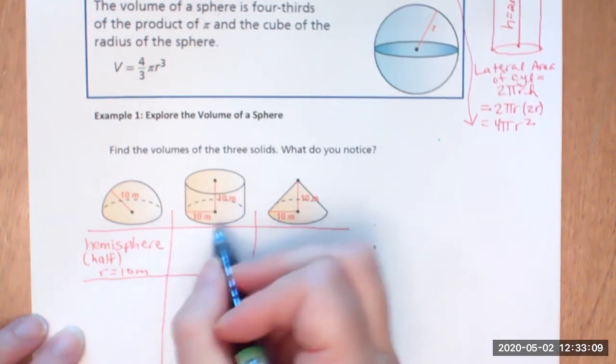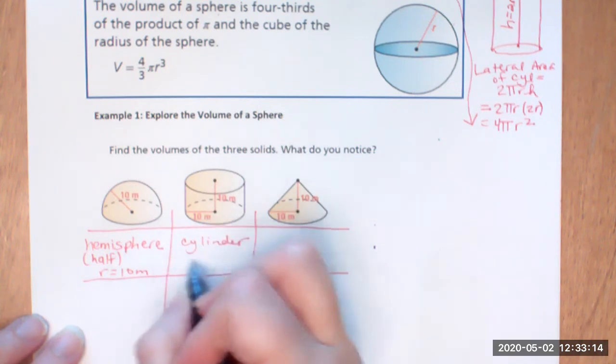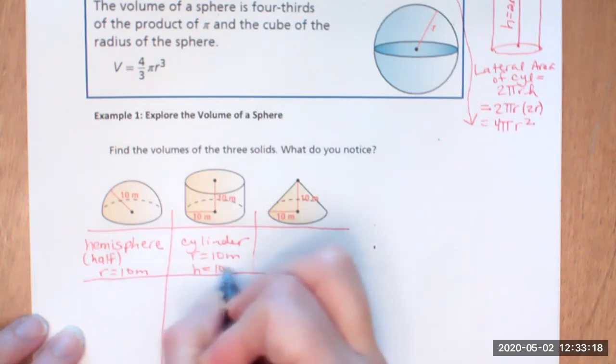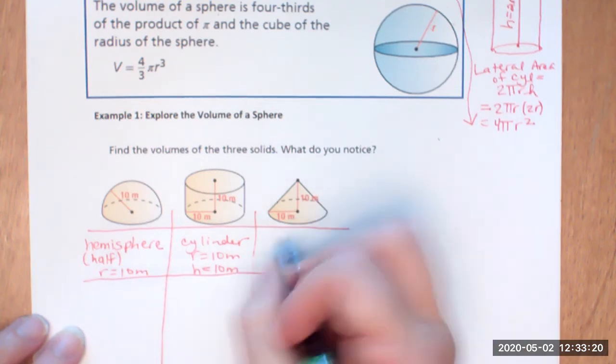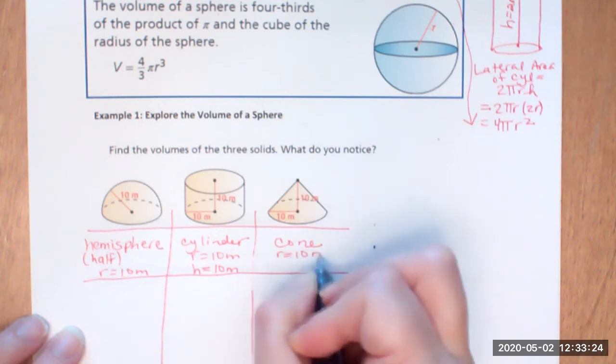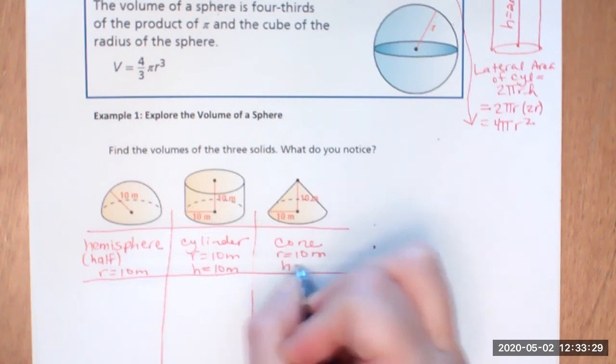And we have here a cylinder with a radius of 10 meters and also a height, that same value of 10 meters. And finally, we have a cone with a radius of 10 meters and a height of 10 meters, okay?